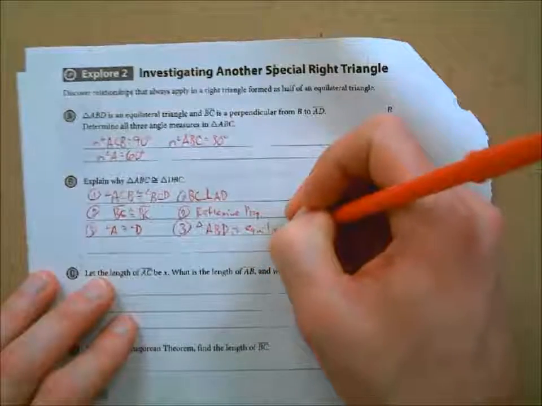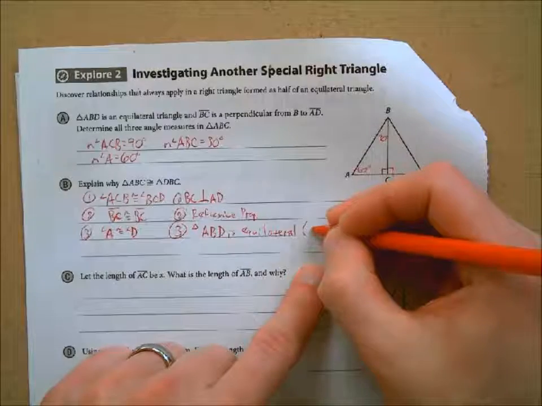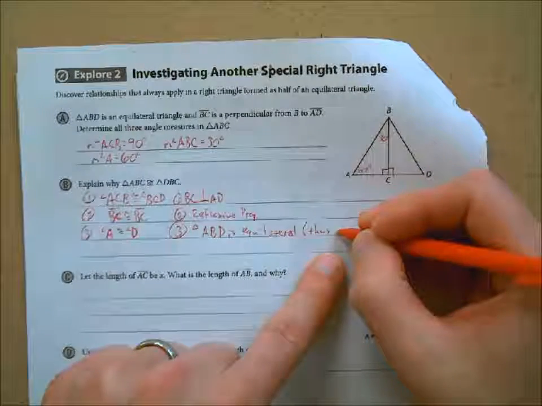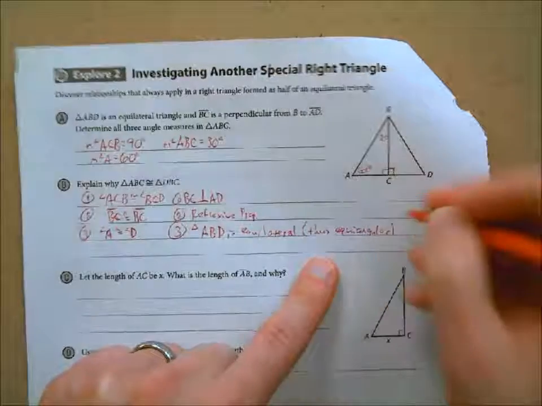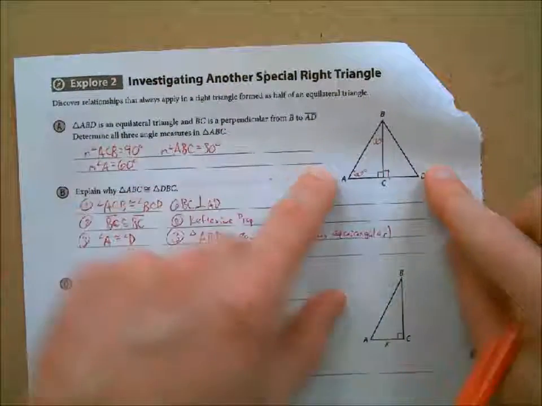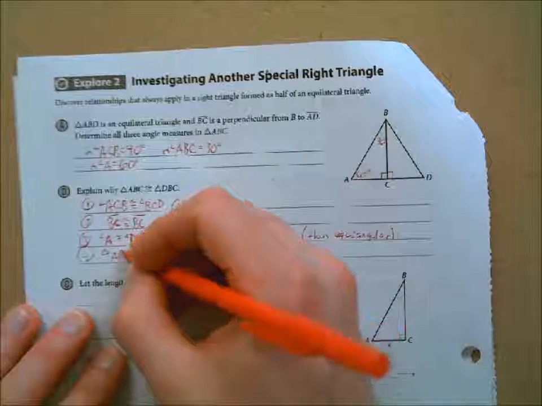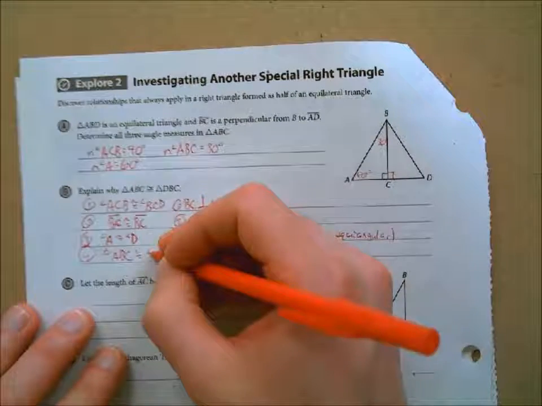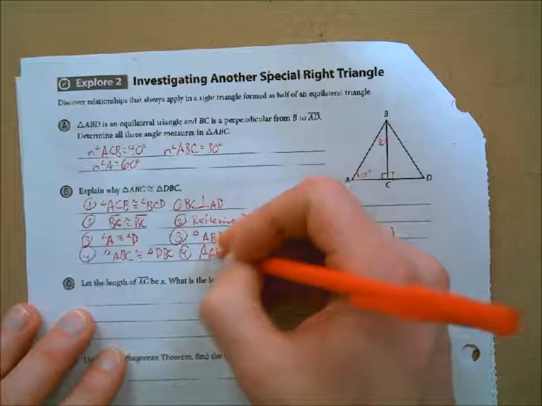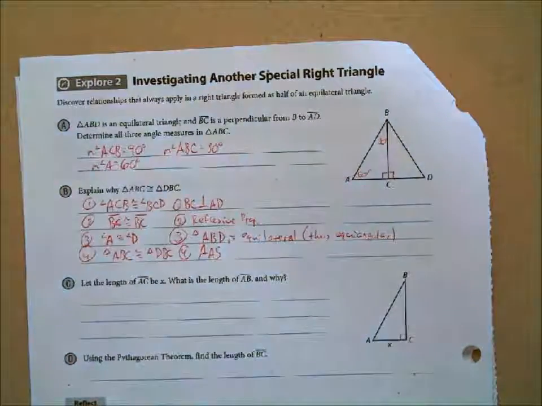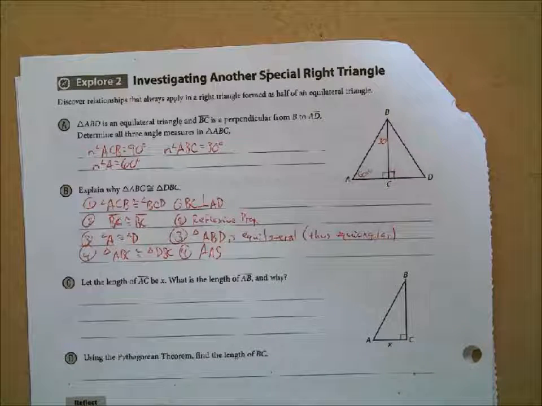Which means thus it's equiangular. So we have angle, angle, side. So we can say triangle ABC is congruent to triangle DBC by angle, angle, side. A little blast from the past right there.